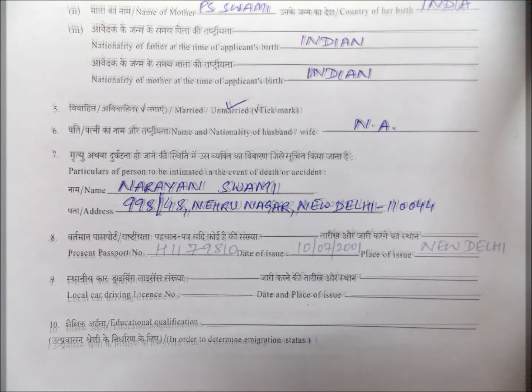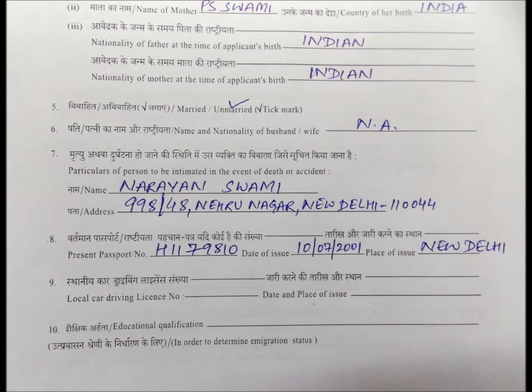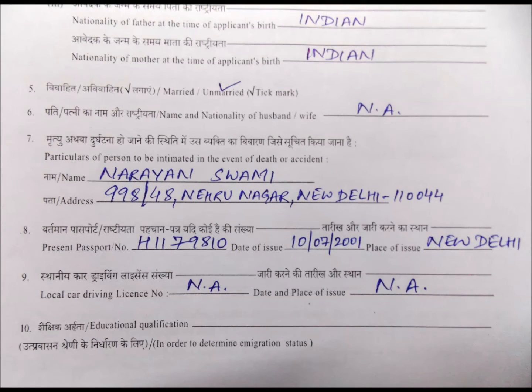Point number 8 can be directly copied from the current passport. Here you need to indicate your current passport number, the date when it was issued, and the place where it was issued. Point number 9 is only applicable for those who have got a driving license from Malaysia. Please mention your local license number followed by the date and place of issue.